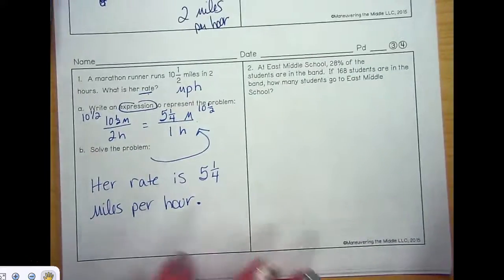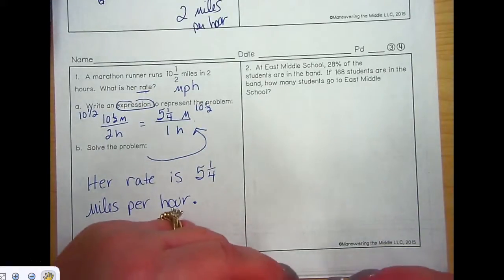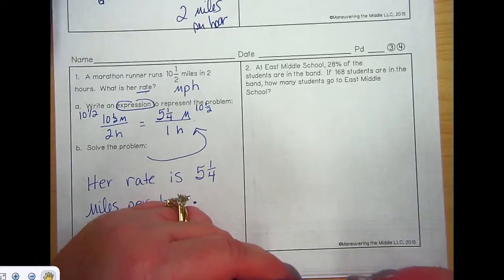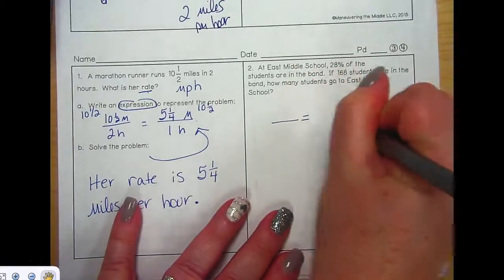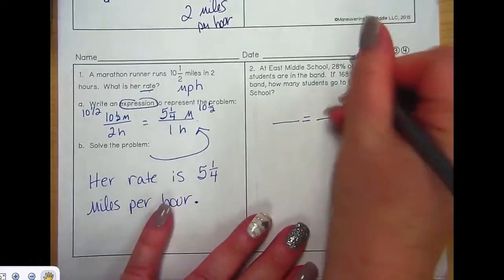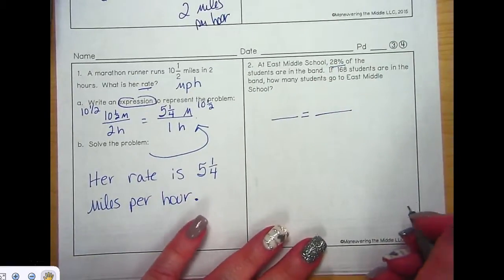All right. At East Middle School, 28% of the students are in the band. If 168 students are in the band, how many students go to East Middle School? All right, so this is one of those percent proportions. We know because it's 28% of the students are in the band.